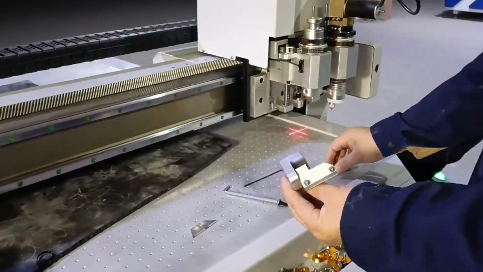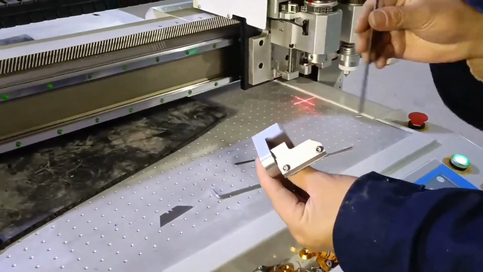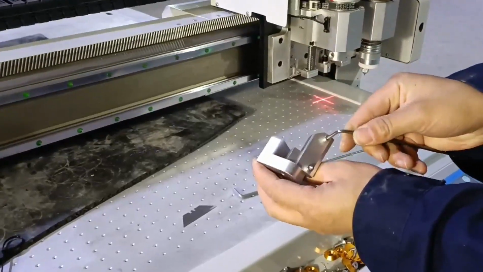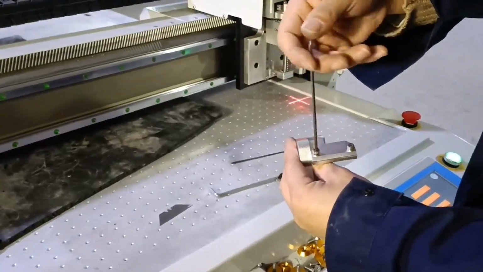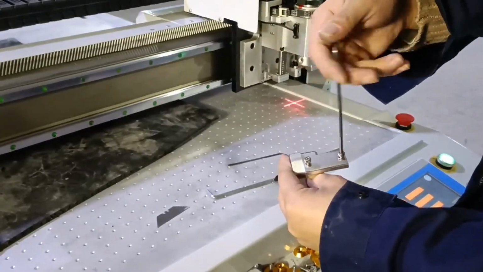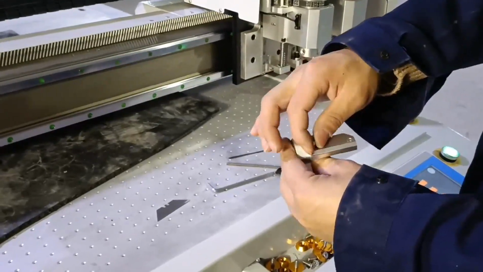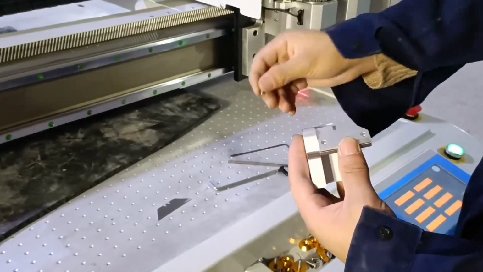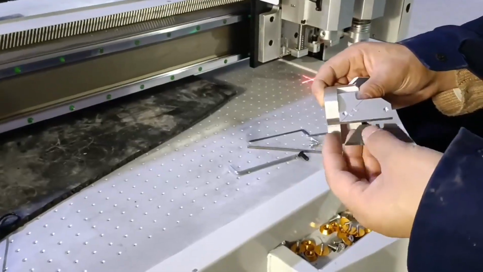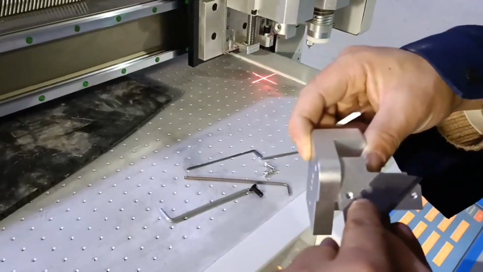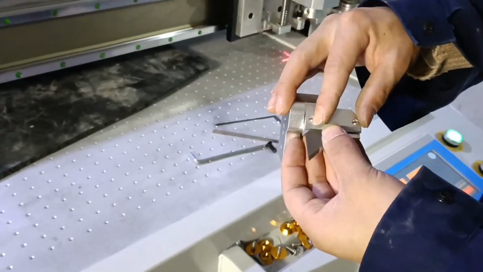Install the blade on the Vcut head. Install the blade. There are marks. Tighten the blade.